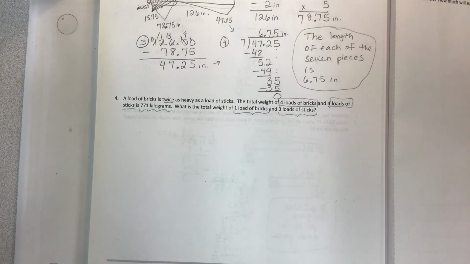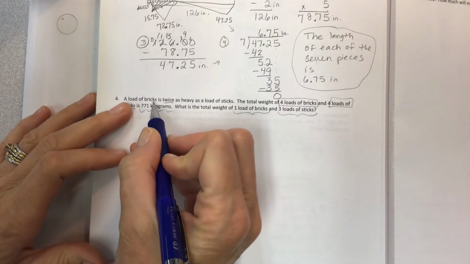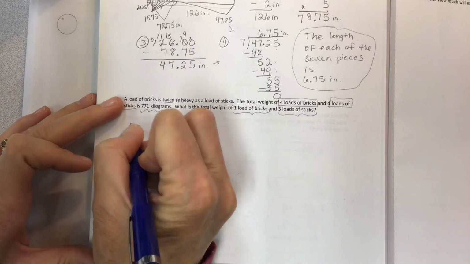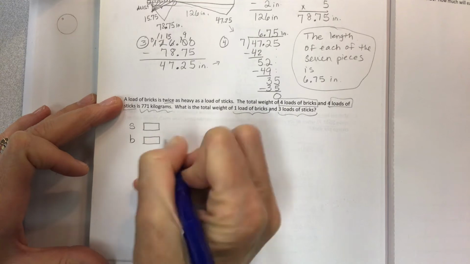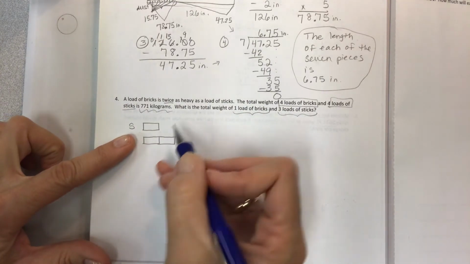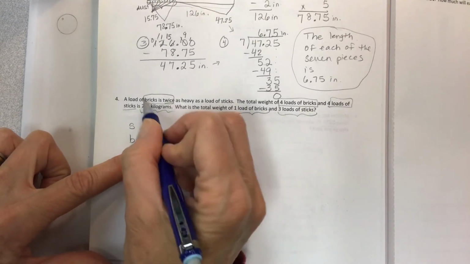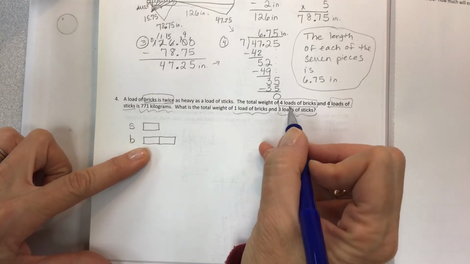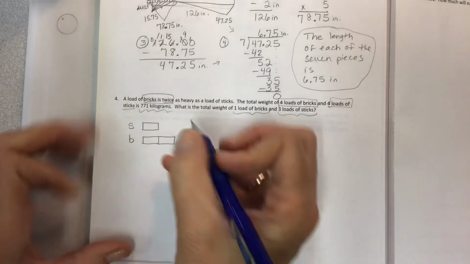So let's use a tape diagram. It will help you. All we know here is that we have the bricks and the sticks. Bricks are twice as heavy as sticks. So let's start out with a load of sticks and a load of bricks. Bricks are twice as heavy. So when you make your picture, your tape diagram, you're going to have sticks and bricks. Bricks are twice what the sticks are, okay? Whatever they are. The total weight of 4 loads of bricks and 4 loads of sticks is 771.